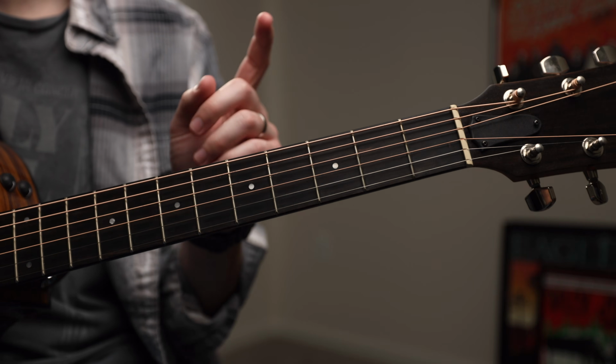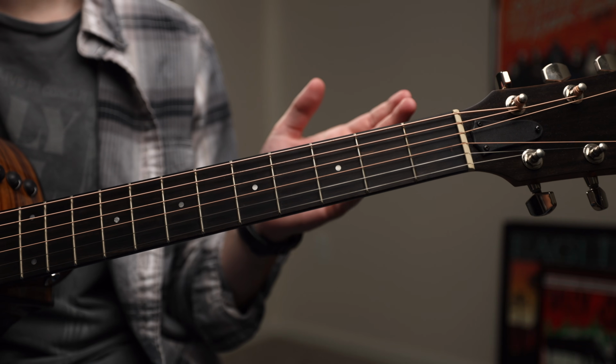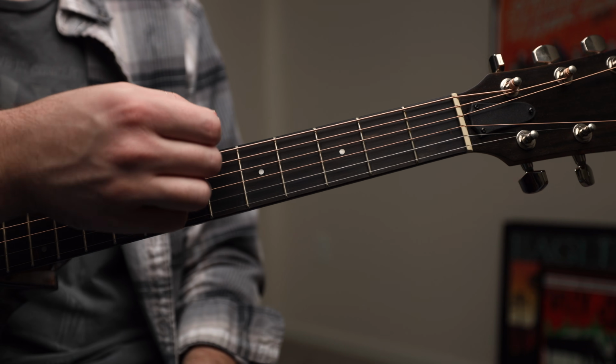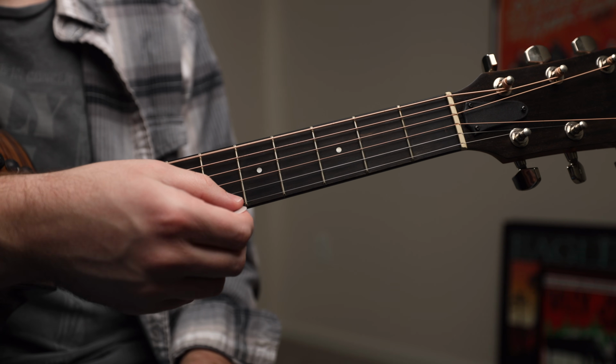Once you know the notes on the A string and the low E string though, it starts to get a lot easier. First things first, the notes on the low E string are the same as the notes on the high E string.